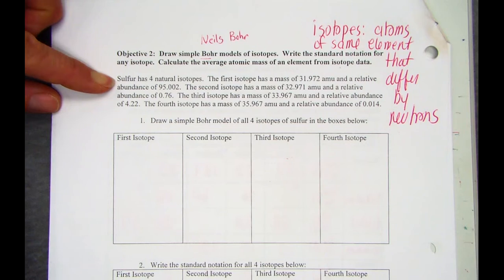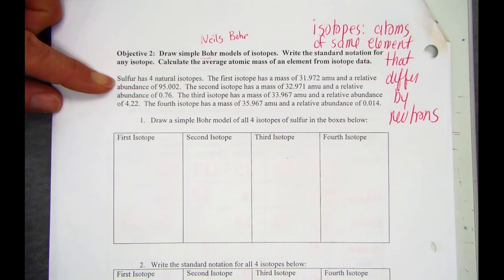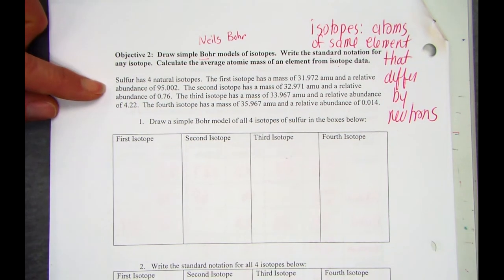Isotopes are atoms of the same element that simply differ by the number of neutrons. Same protons, same electrons, but they're going to weigh a little different because of the neutron number. And remember, neutrons do not affect the chemistry of an atom, so they all have the same activity, they're just weighing a little different.